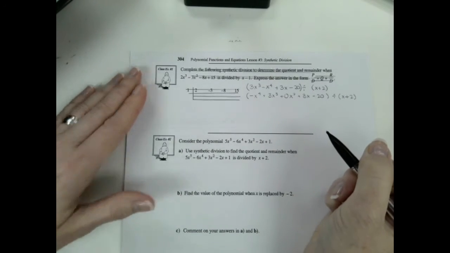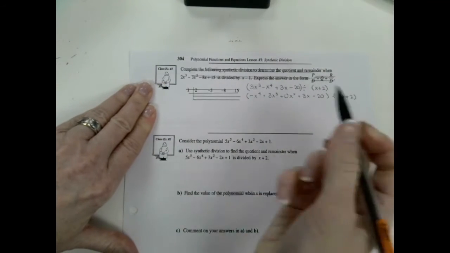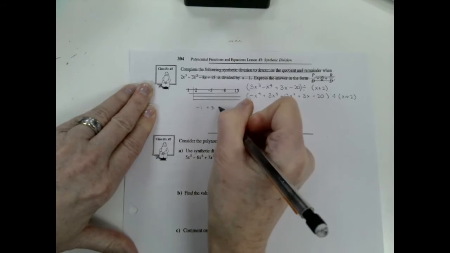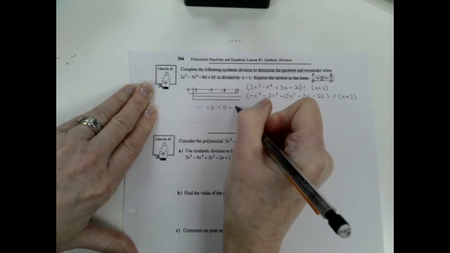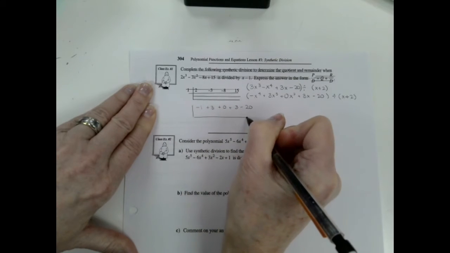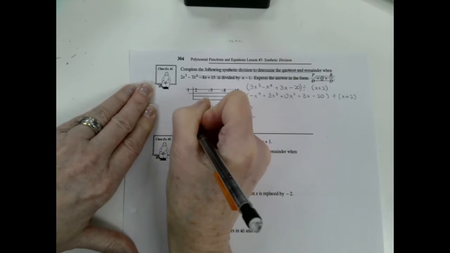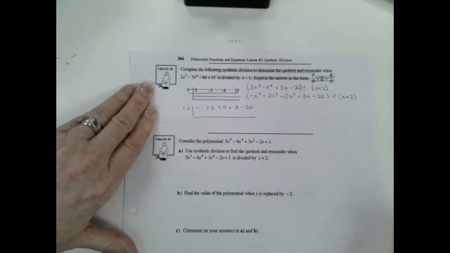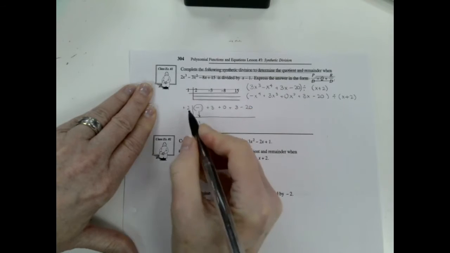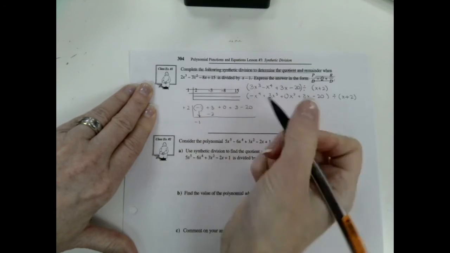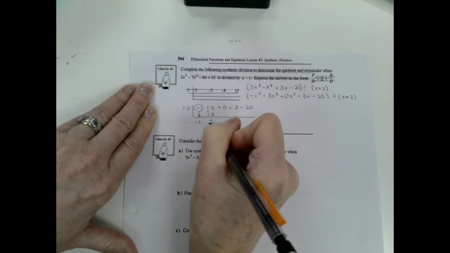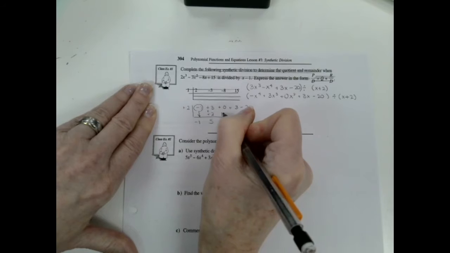Now let's set it up with synthetic division. So we'll just use the coefficients. So negative 1 plus 3 plus 0 plus 3 minus 20. All of that we're going to divide by x plus 2, so negative 2 out front. And here we go. So the negative 1 drops down. 2 times negative 1 is negative 2. Subtract means I'm going to add the opposite. So 5. 2 times 5 is 10.